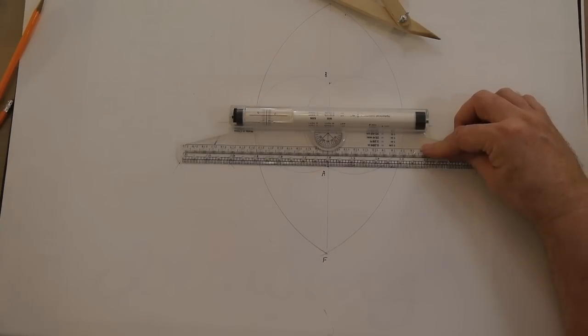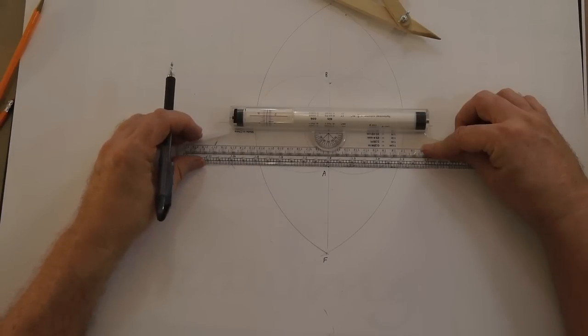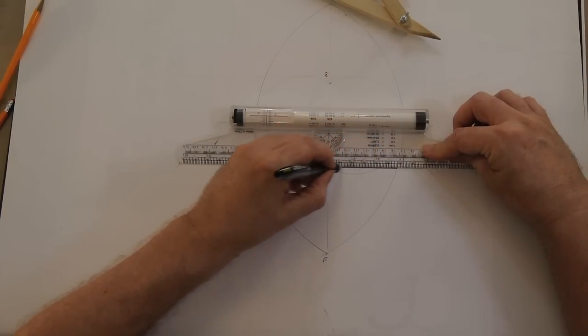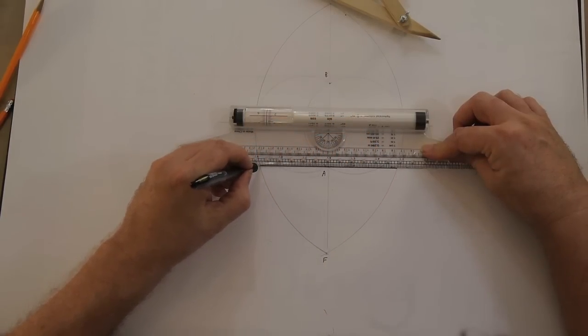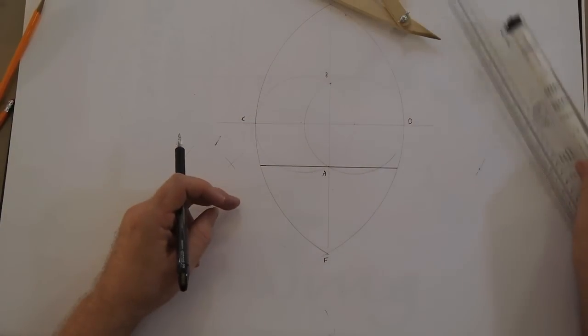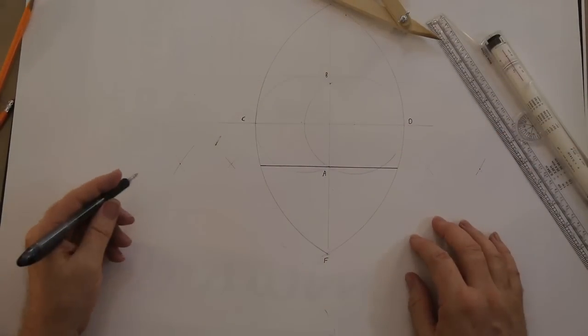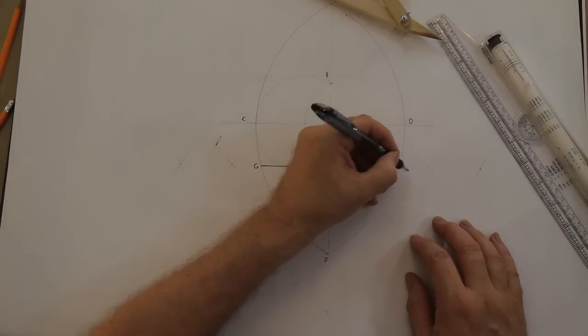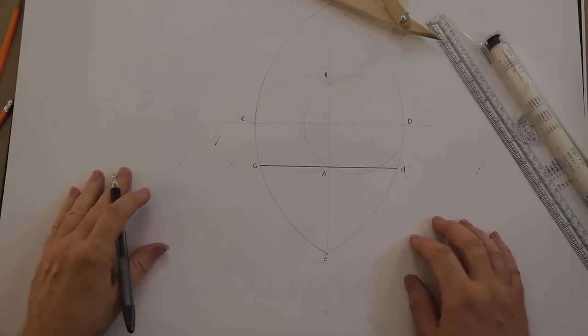And that will give you the perpendicular to FB. I'm going to draw that in and let it be terminated by the arcs of the large vesica, just like that. We will call this point G, and this will be point H.